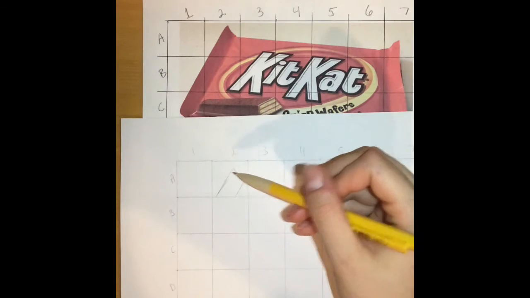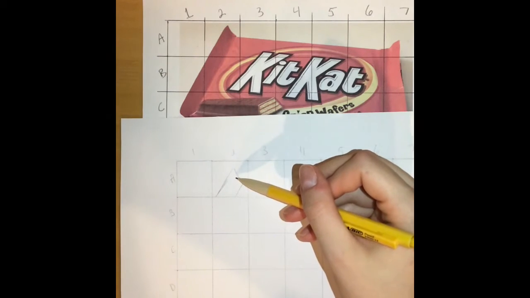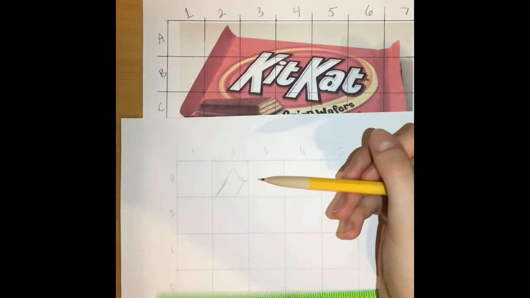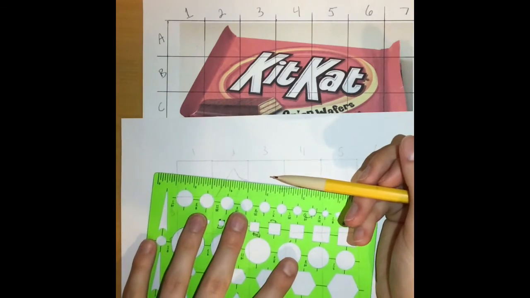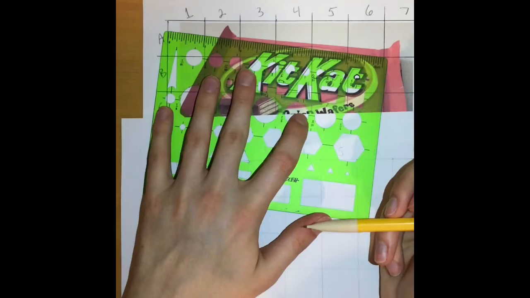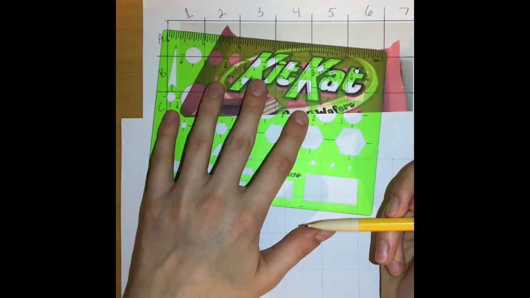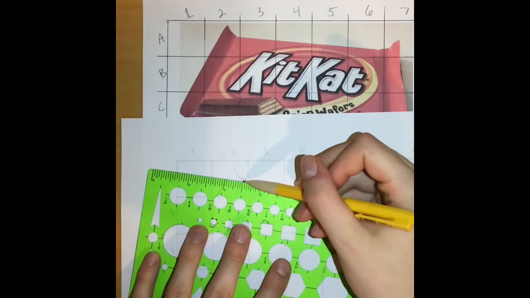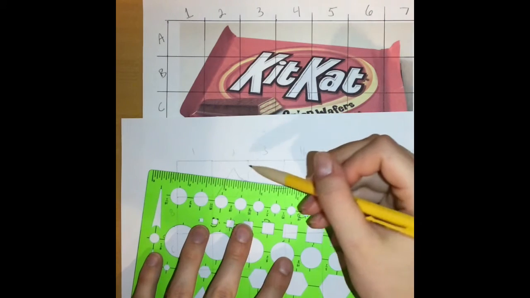And then I'm going to go to my next square, which is a 3. I'm going to try and get that angle with my ruler, so I'm just lining it up, and then I'm just going to drag it down. There we go. Easy peasy.